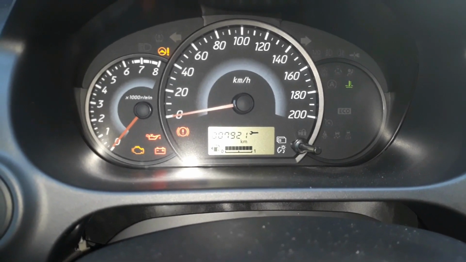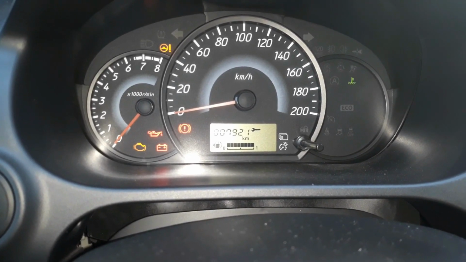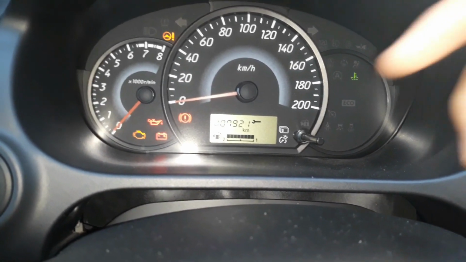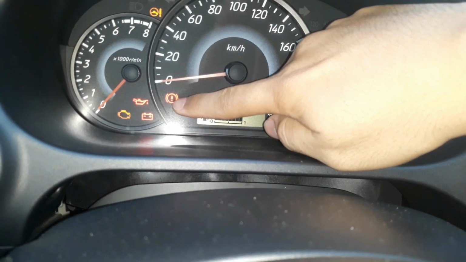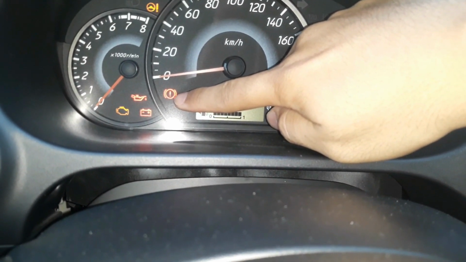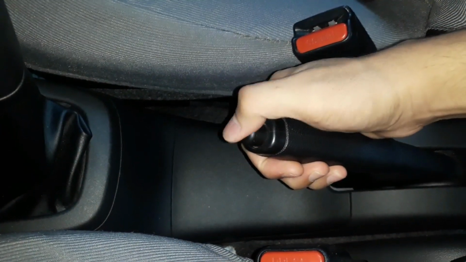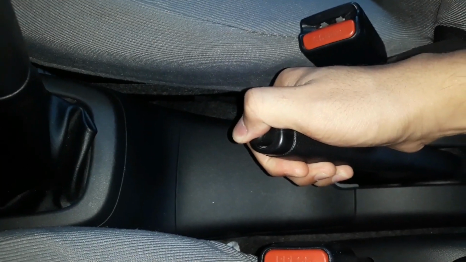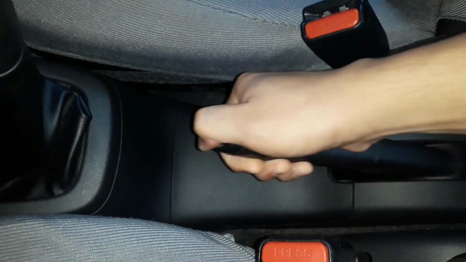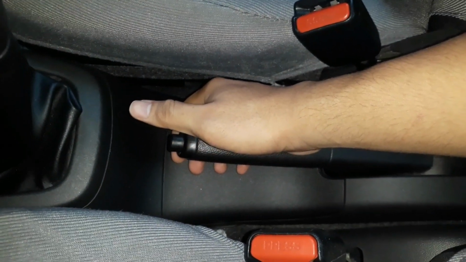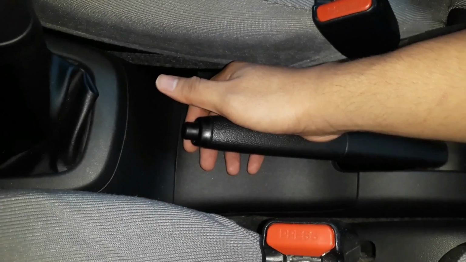Okay, so after you make sure na neutral yung sasakyan, so as you can see sa indicator, ito yung indicator na naka-engage yung handbrake nyo. So gagawin nyo lang is pipindutin natin to, yung handbrake natin, tapos ibababa siya. Okay? So yun, nakababa na yung handbrake natin.